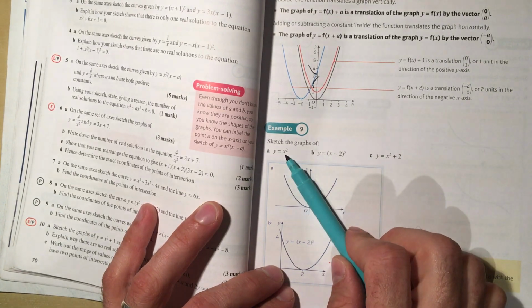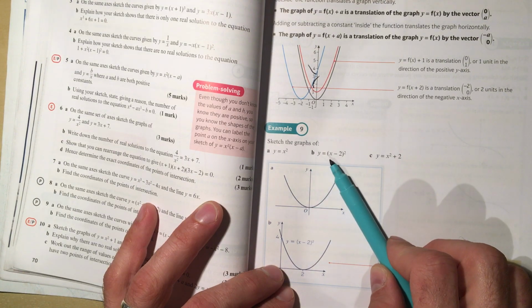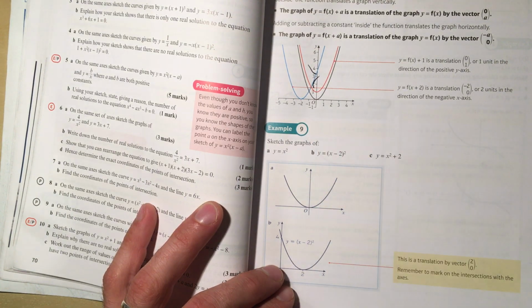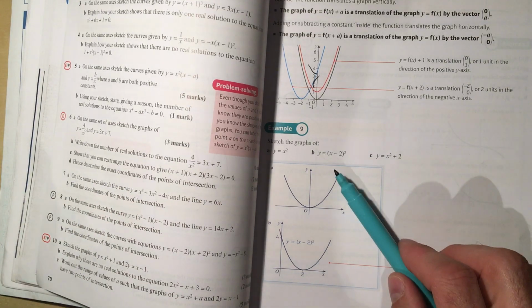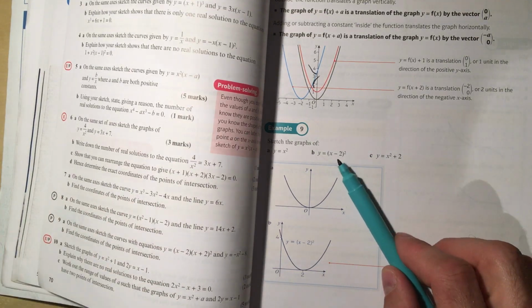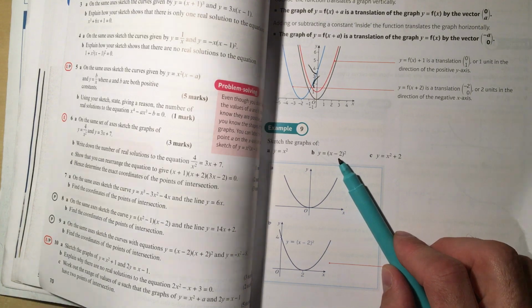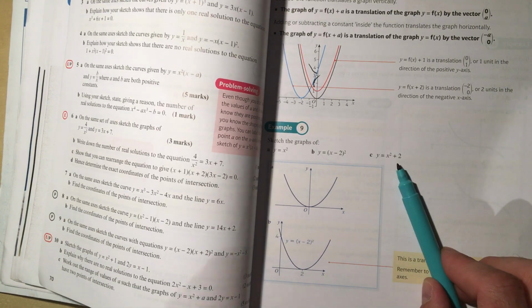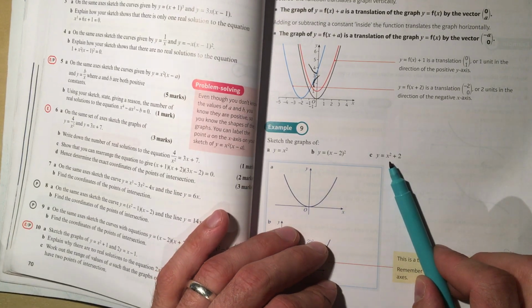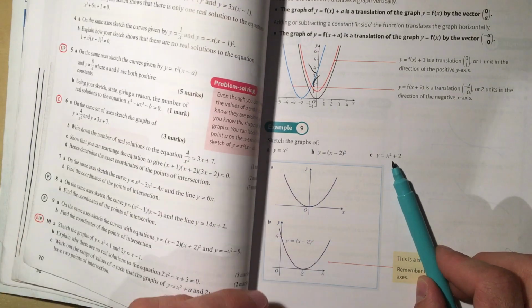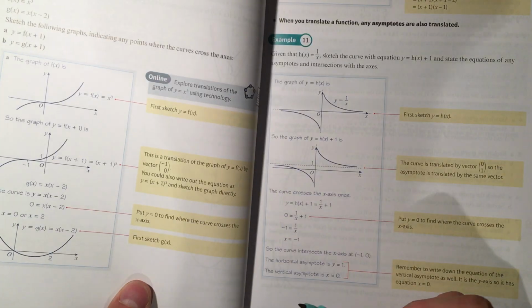So f of x is x squared. If you take away the 2 first, then you square it, you've got an inside the brackets. So we're going to move in the x direction. It's a minus 2. We do the opposite of what we think. We slide it to the right 2. Y equals x squared plus 2. The function is square x, add 2 to it, and you slid it up, okay?